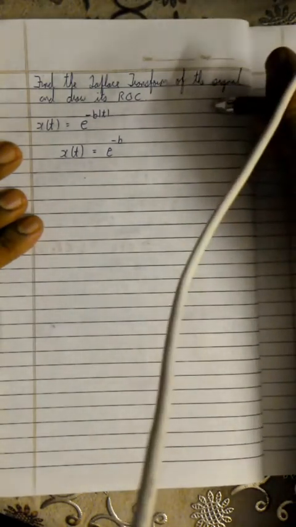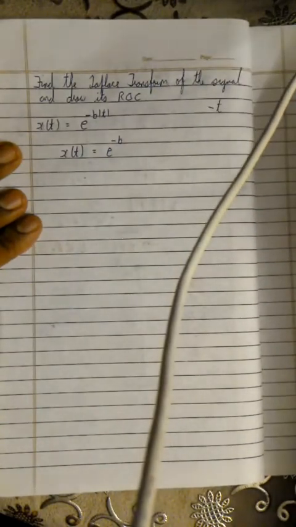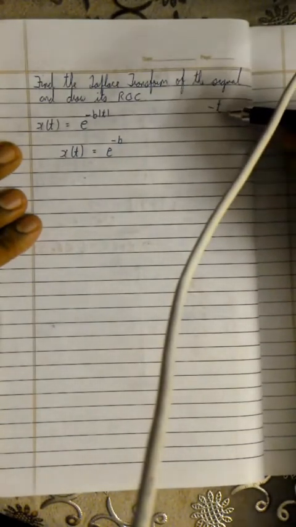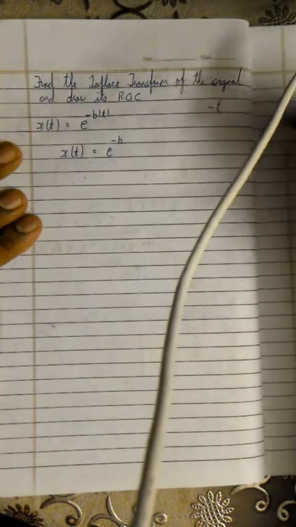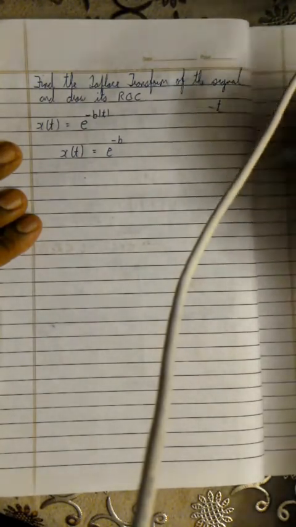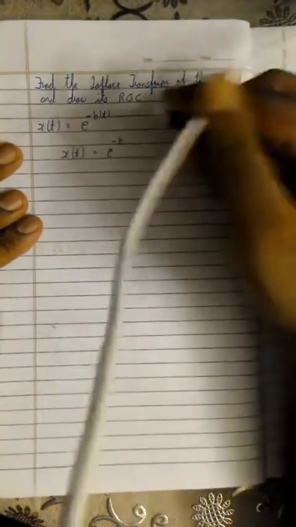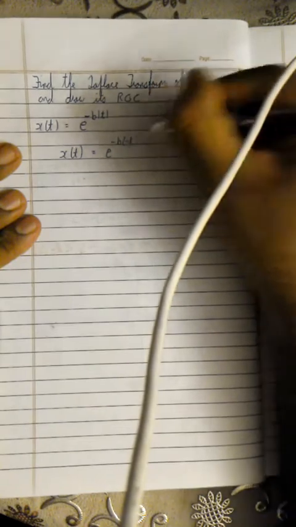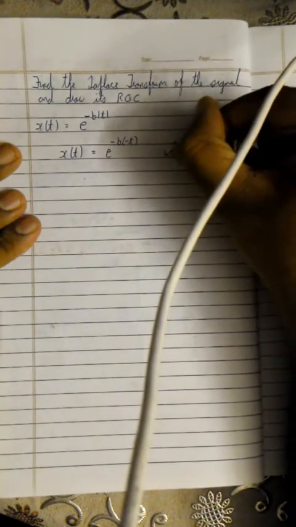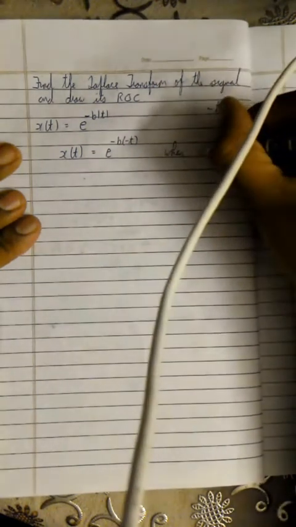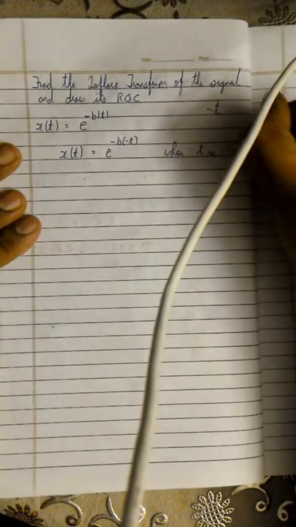By applying a minus sign in front of it. So when t is negative, this equation will become x of t is equal to e raised to minus b into minus t, when t is negative.